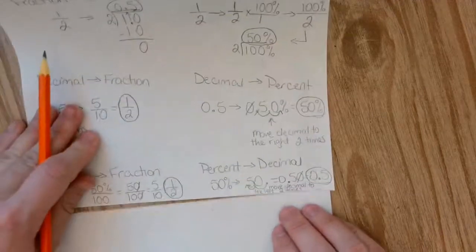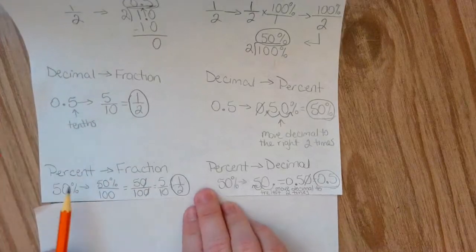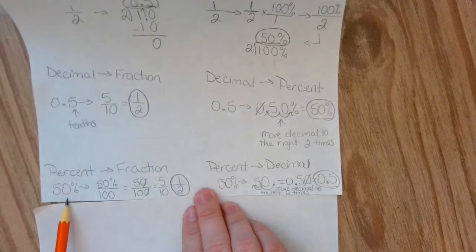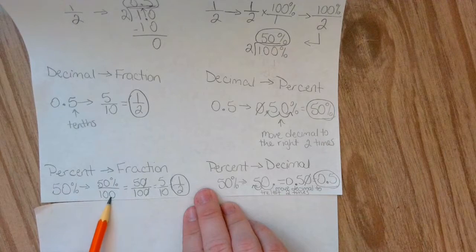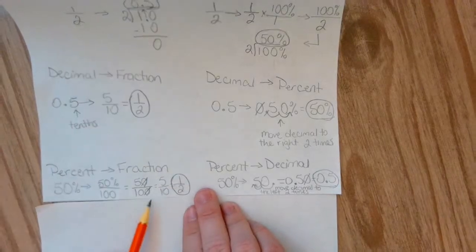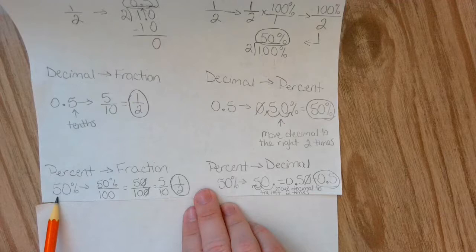Now the last way is taking percents and translating them to something different. So you have 50% here, and this I taught you a long time ago. All percents go over 100. And then you reduce that fraction down as you can. So I went ahead and crossed out these zeros here to get rid of those. So then I had 5 tenths, and then I reduced that down to 1/2. So 50% into a 1/2 fraction.